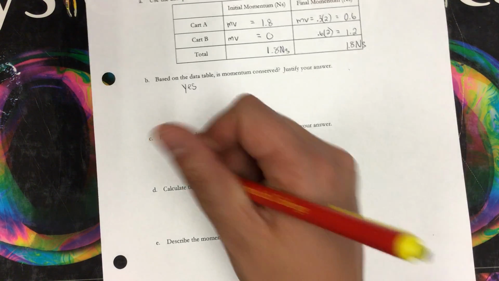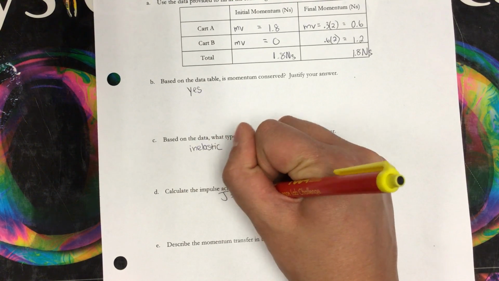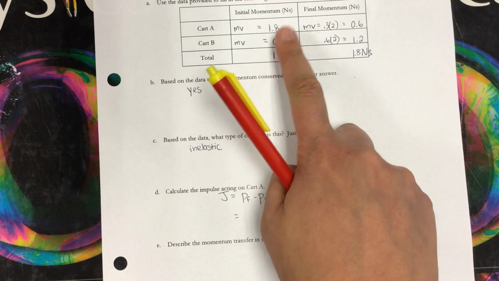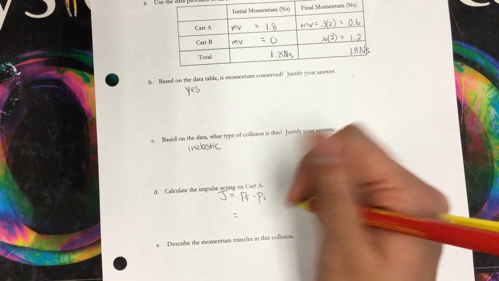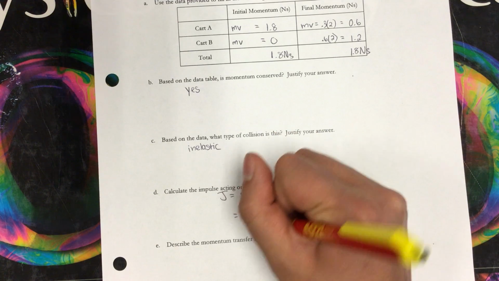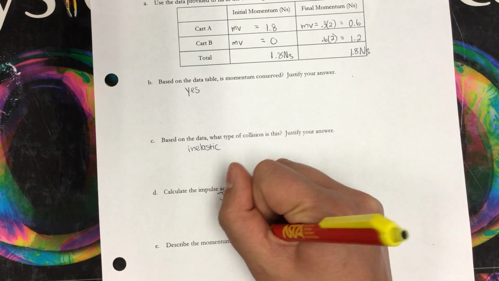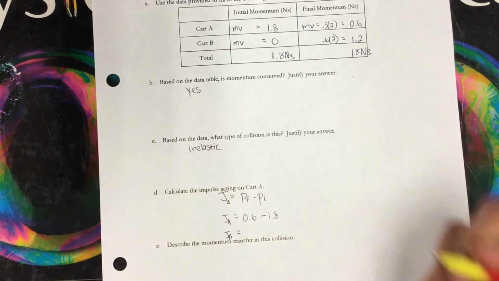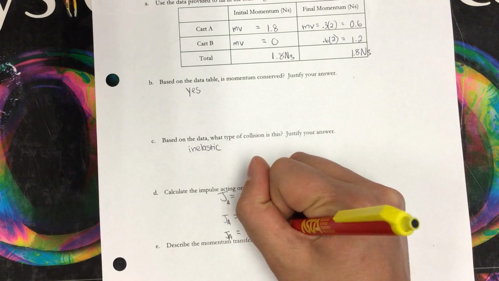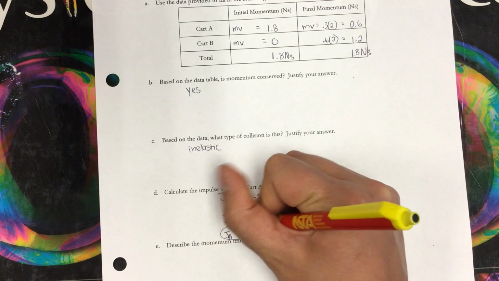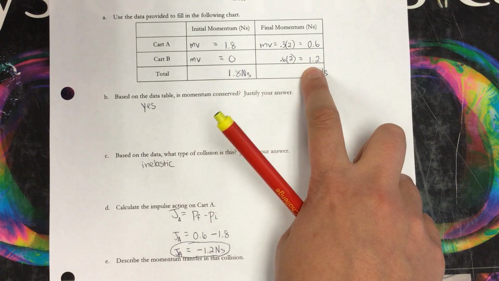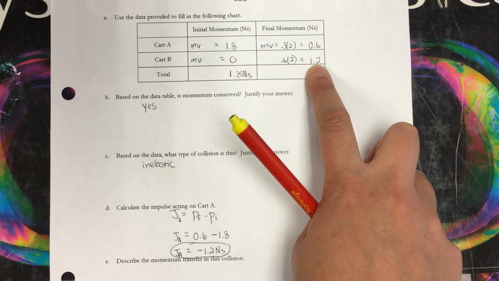So, let's talk about impulse then. Last question on here. Impulse is the change in momentum acting on any single object. And hey, I already calculated the initial and final momentum of A. The final momentum of A is 0.6. The initial momentum of A is 1.8. A lost momentum, which we should know at this point. A lost momentum because it slowed down, and it lost 1.2 newton seconds of momentum. That must mean B gained 1.2, which we can see pretty clearly. It goes from 0 to 1.2. B gains 1.2 newton seconds of momentum.